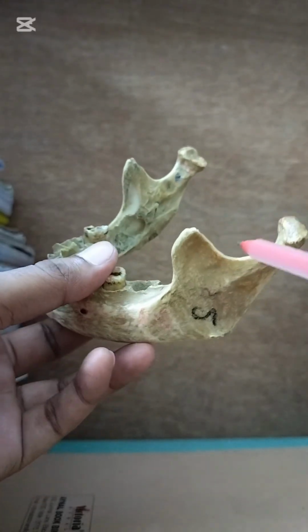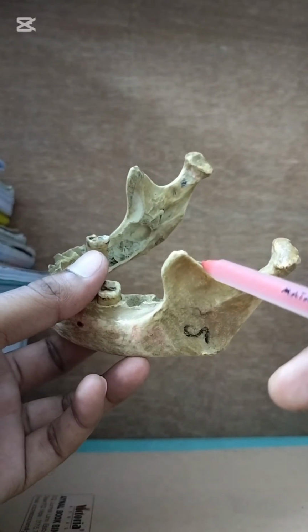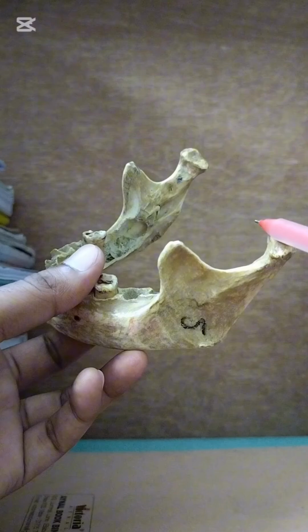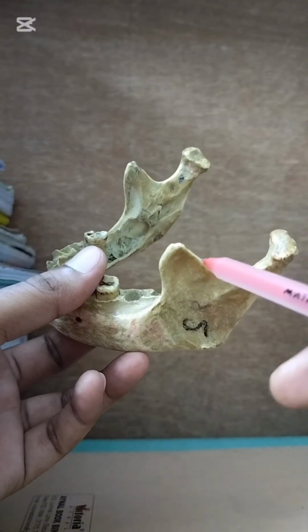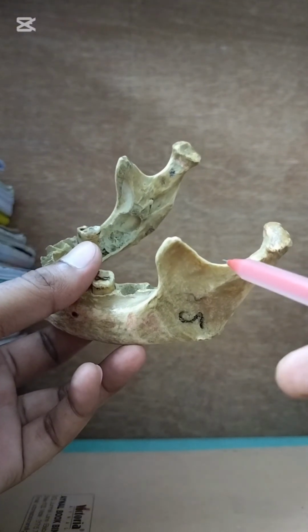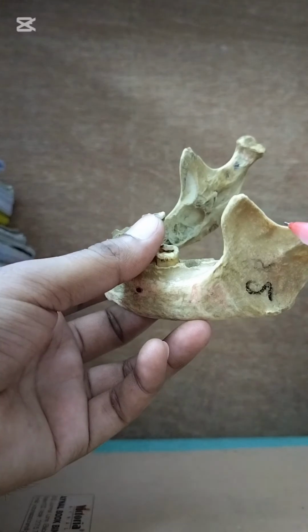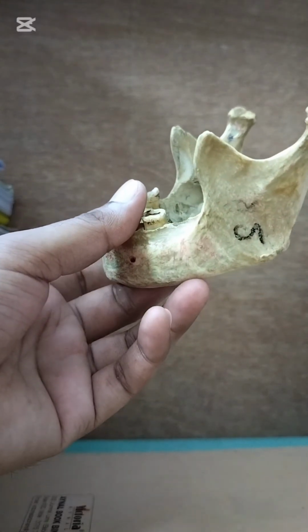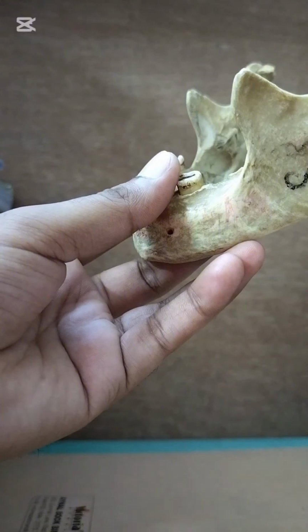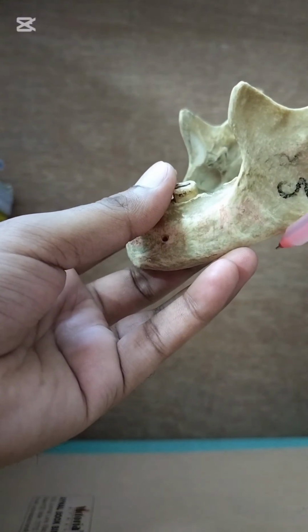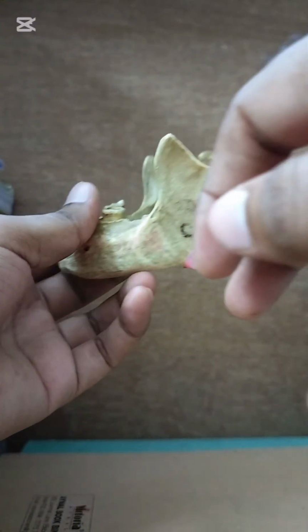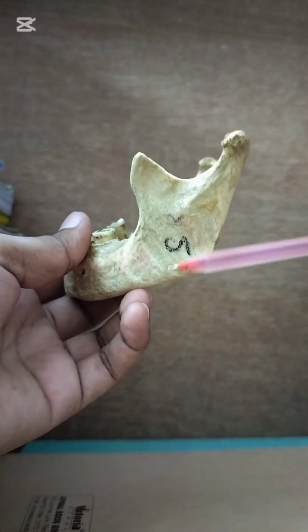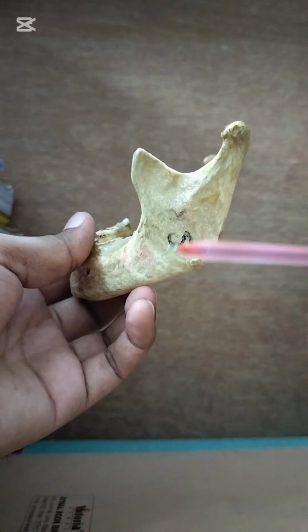Now the upper border. It extends from the coronoid to the condylar process and presents a notch, the mandibular notch. The mandibular notch transmits the masseteric vessels and nerves. Now the lower border. The lower border is continuous with the base of the mandible.